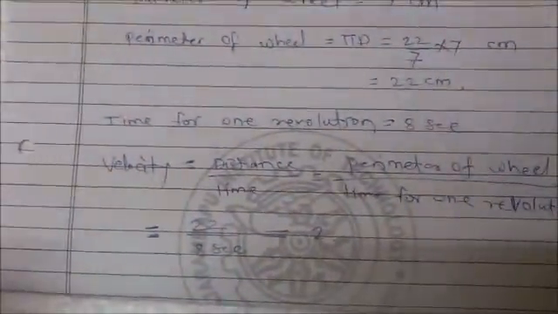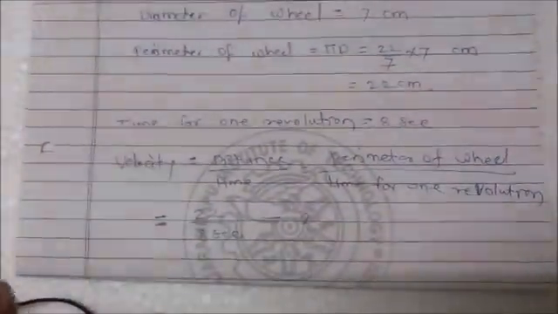If our project has a wheel with a diameter of 7 centimeter, then the perimeter of that wheel will be equal to pi d. So 22/7 into 7, that is 22 centimeter, will be the perimeter of the wheel. So we need to find out the time required for one revolution. According to our observations, to complete one revolution, that is the perimeter of this wheel, we require 8 seconds. Depending upon that, we can calculate the velocity.